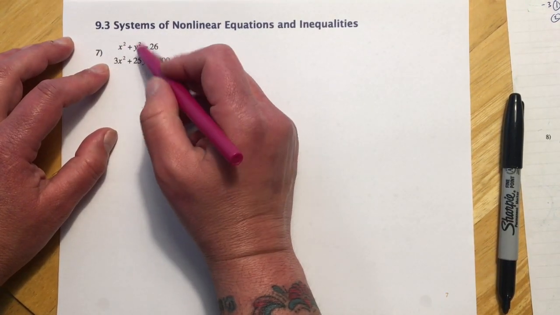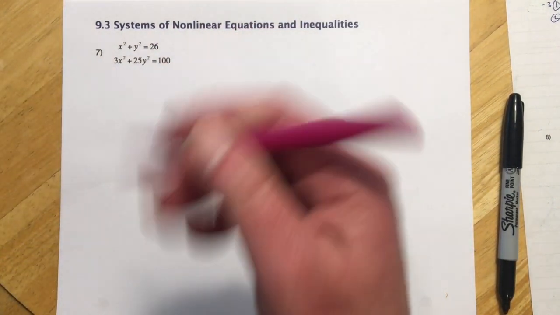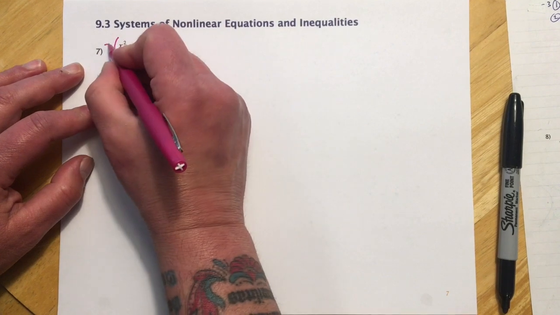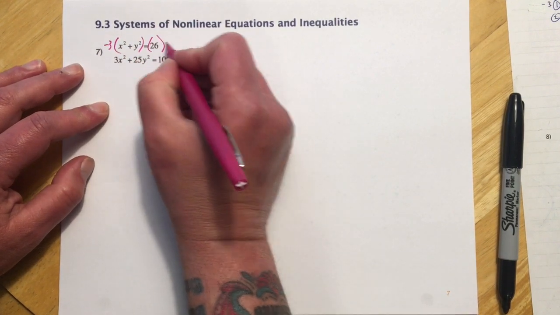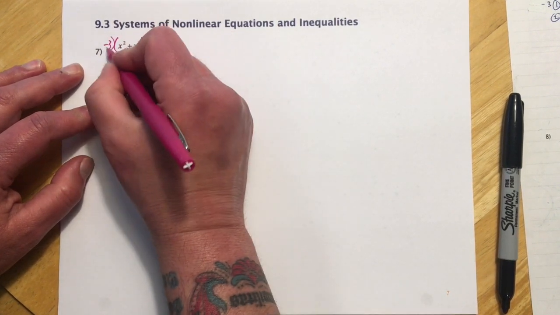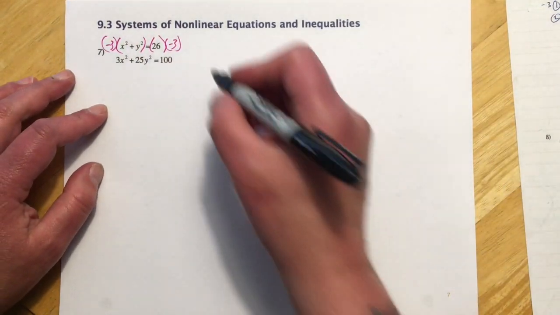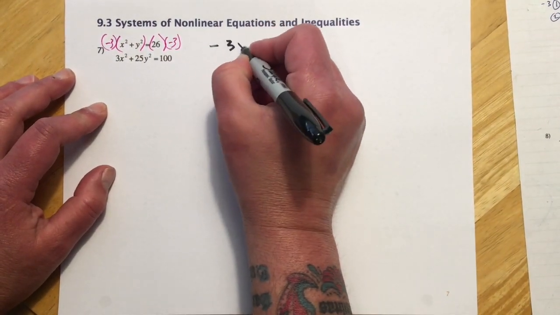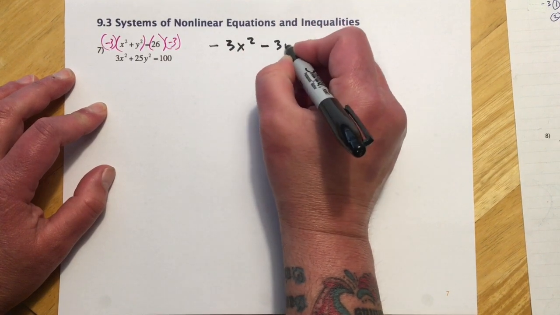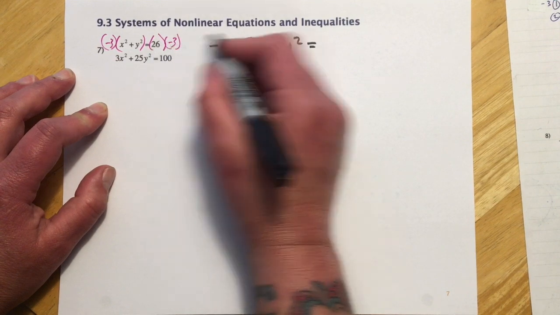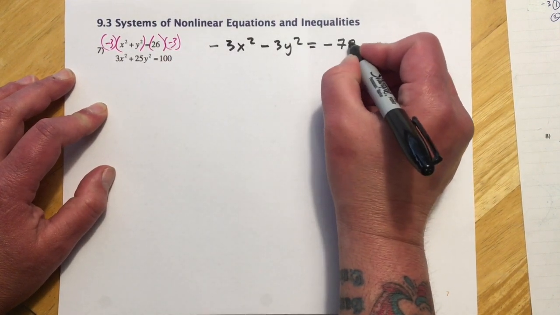And that's because I have x squareds and y squareds in both terms, so I'm able to eliminate something. So I'm going to multiply this one by -3. I should really write it like that. And that's going to make this be -3x squared minus 3y squared equals -3 times 26, which is -78.